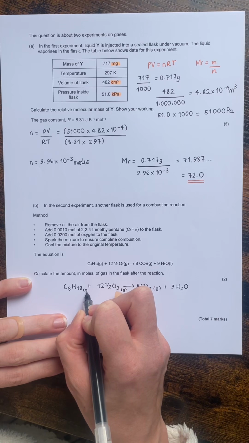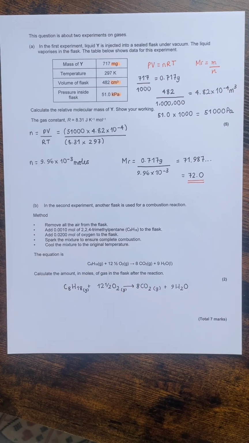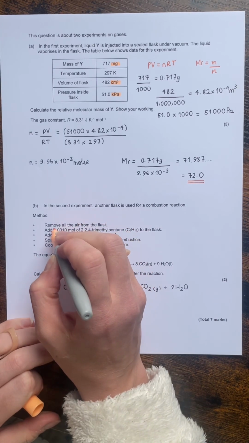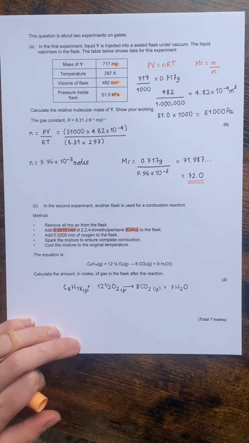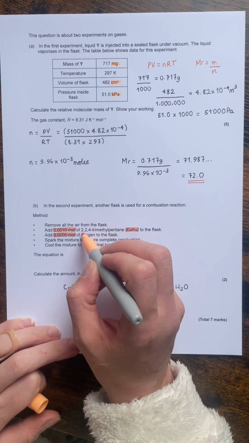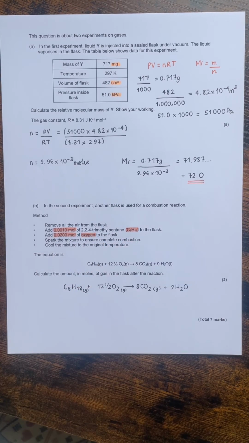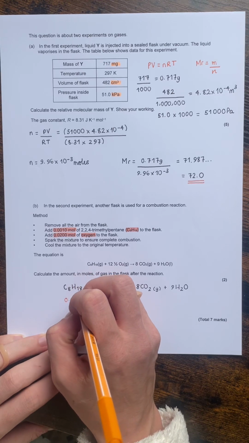So I like to use the equation as a setup for a little table whereby I can then write in the moles. So we've got the moles in the question, we've got the 0.0010 moles of the C8H18, and then 0.02 moles of oxygen. So I'm going to write those in underneath each of the reactants.